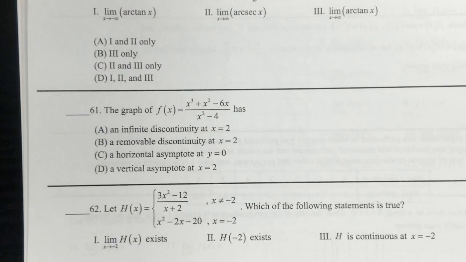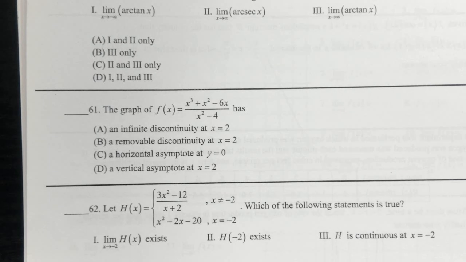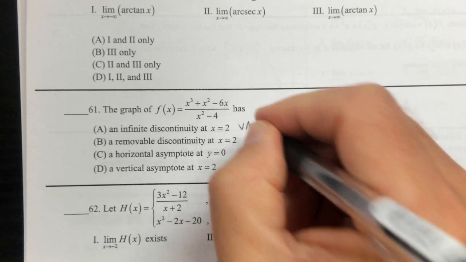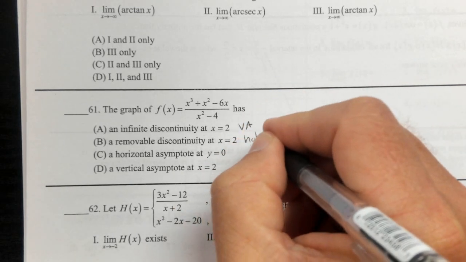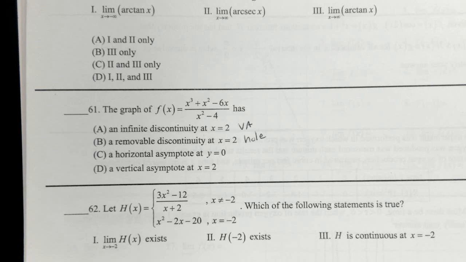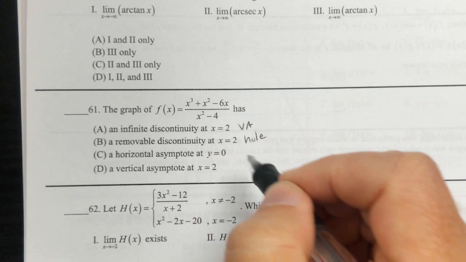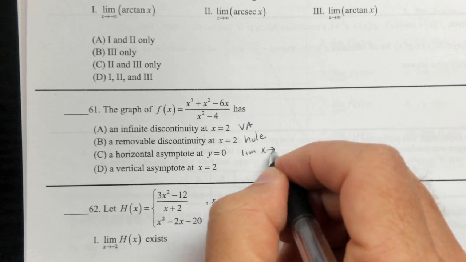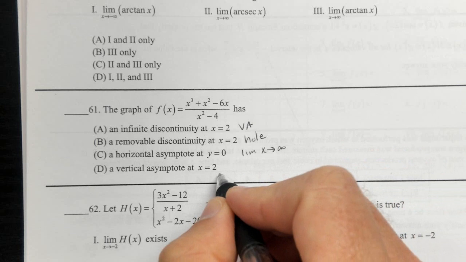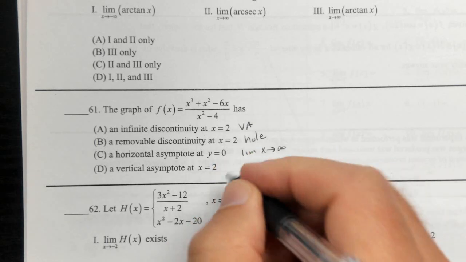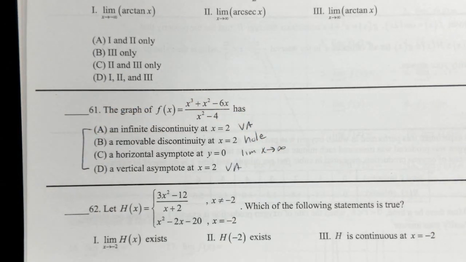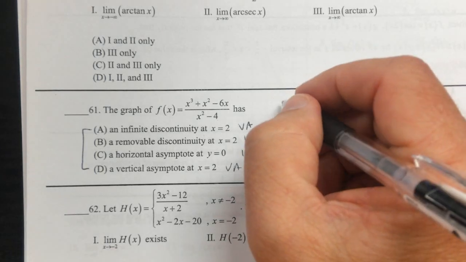All right, 61. The graph of that thing has infinite discontinuity. That would be a vertical asymptote. Removable discontinuity would be a hole. So it definitely can't be both of those. Horizontal asymptote, that's limit as x goes to infinity. And vertical asymptote is the same thing as infinite discontinuity. So I think A and D are out just because that's the same thing. Let's work it the right way and see what we learn here.